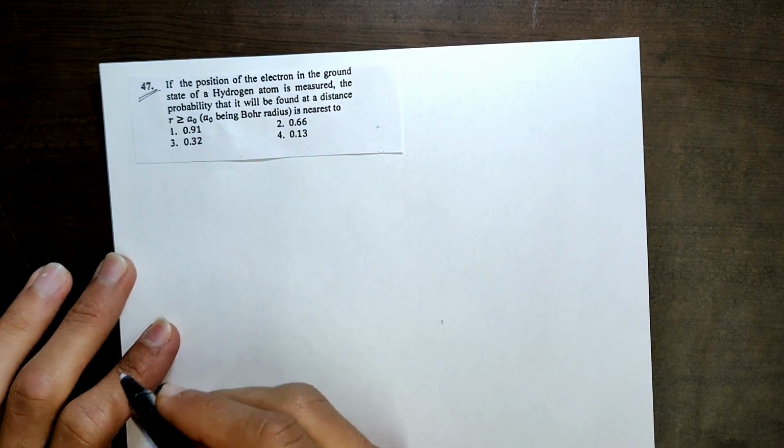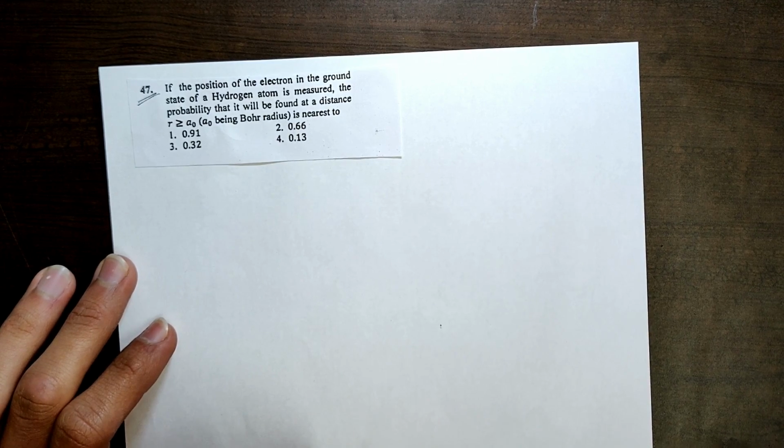The 47th question is, if the position of the electron in the ground state of hydrogen atom is measured, the probability that it will be found at a distance r greater than or equal to a naught.